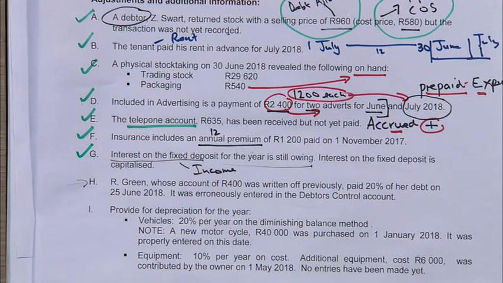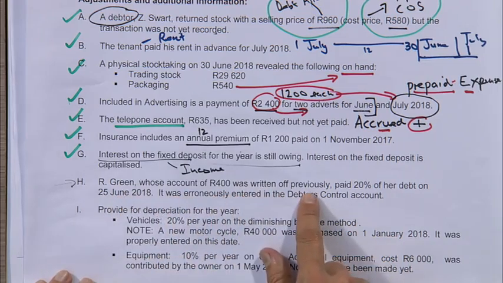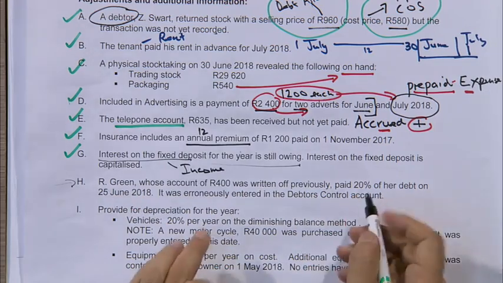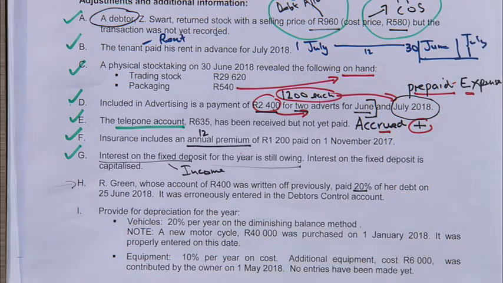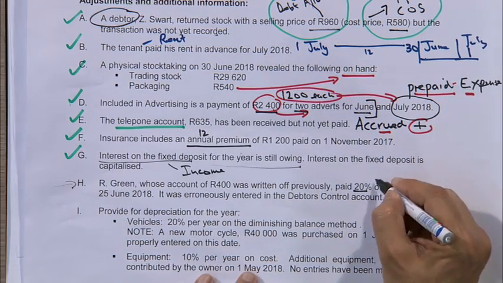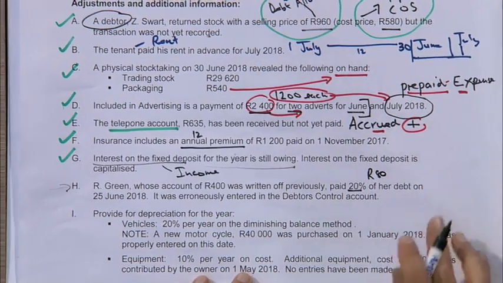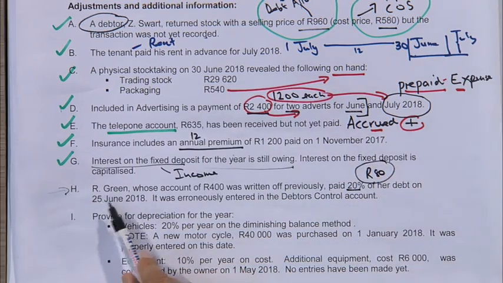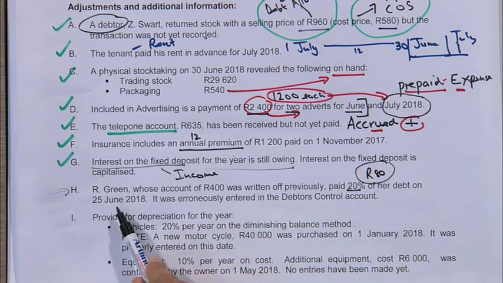Okay, then let's have a look at H quickly. It says R Green, whose account has previously been written off, paid 20%. Okay, so let's just calculate quickly. What is 20% of 400? And that gives me, yes, 2 times 4 gives me 8, so that will just be 80 Rand. So we have to work with the 80 Rand. Now what does it say? It says that he paid 80 Rand on the 25th of June.